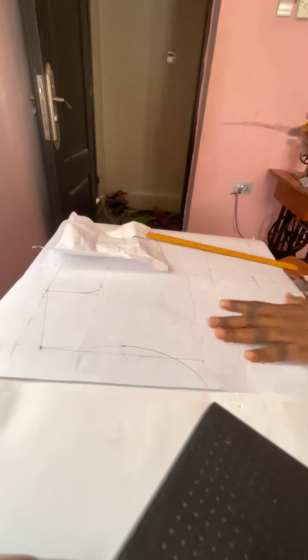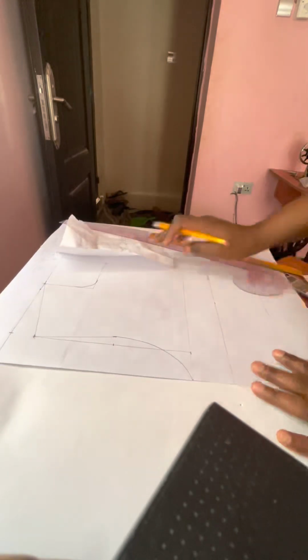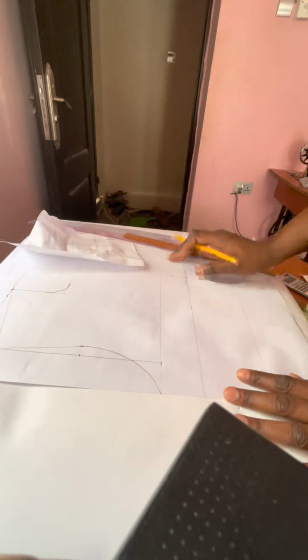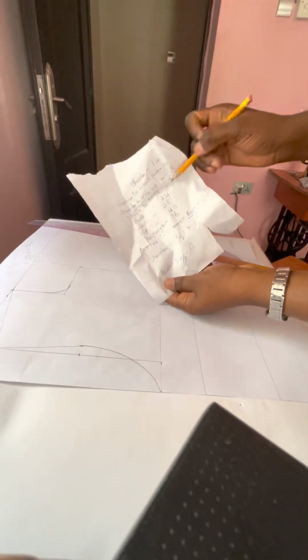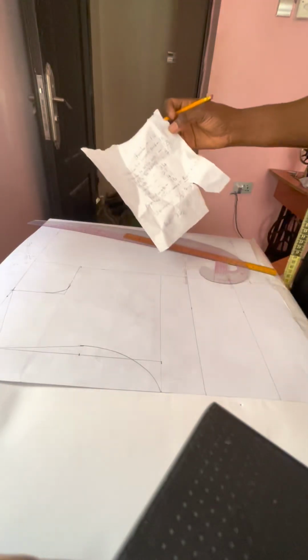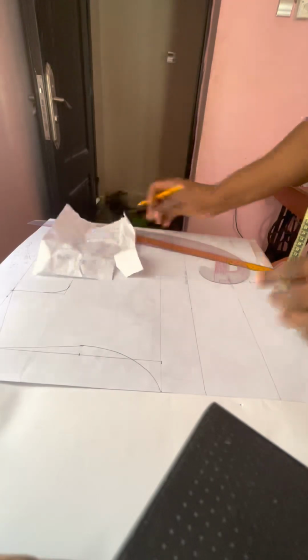See, that's all. Connect it. The next thing you will do now is your nipple to nipple point. What's our nipple to nipple point? From here we're having 7. Divide it into 2. 7 divided by 2 is going to give us 3.5 inches.